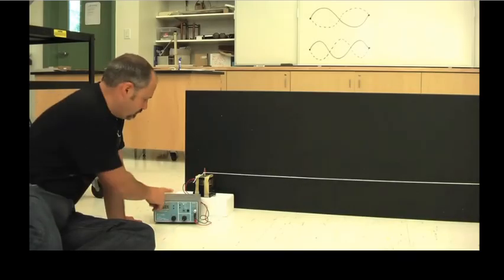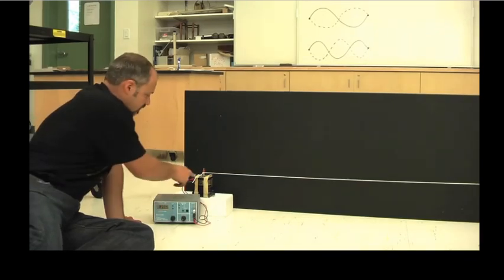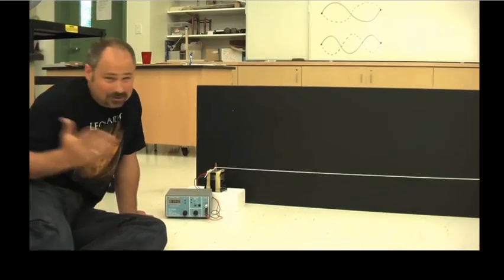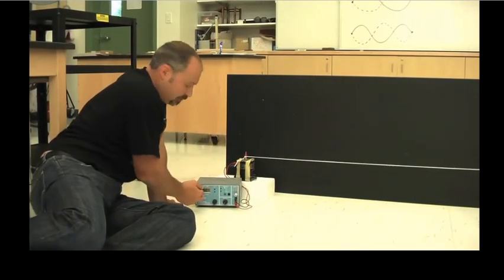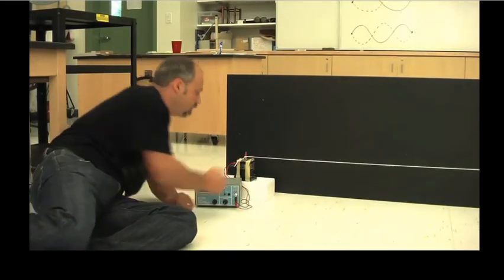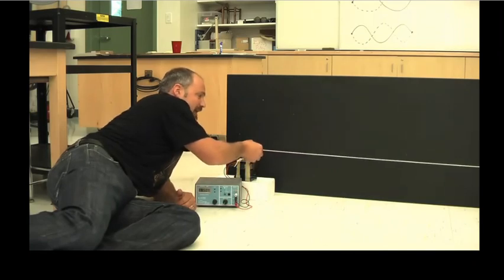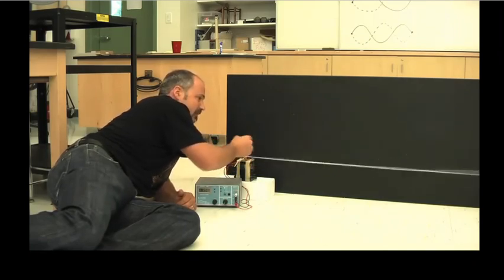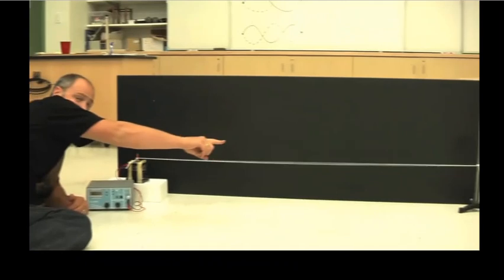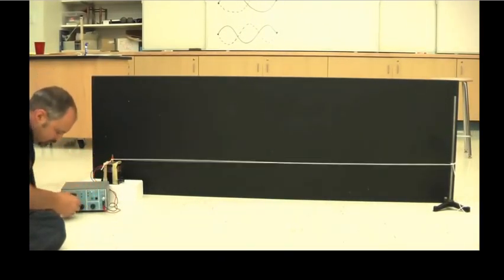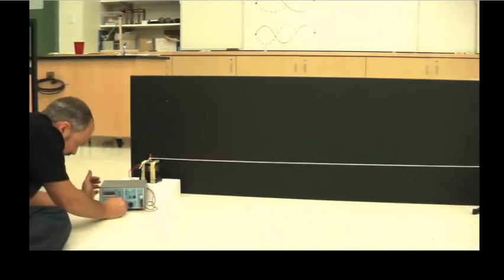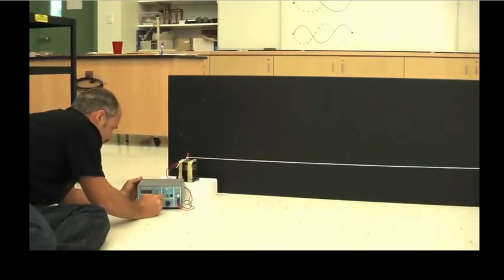So what we have here is a frequency generator. It's connected to what's called a wave driver. It's just a speaker. It's going to pump up and down at whatever frequency I set this guy to. When this guy pumps up and down, well, he sends a wave. He sends a wave down to this end, the wave reflects, comes back. Now, if I set it to just any old frequency, let me just turn this on.